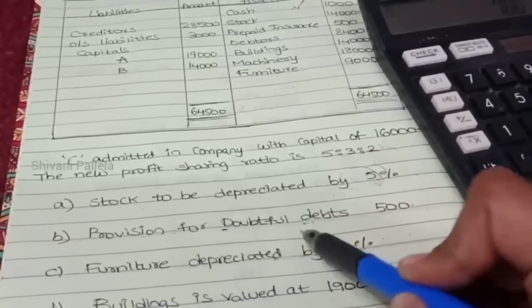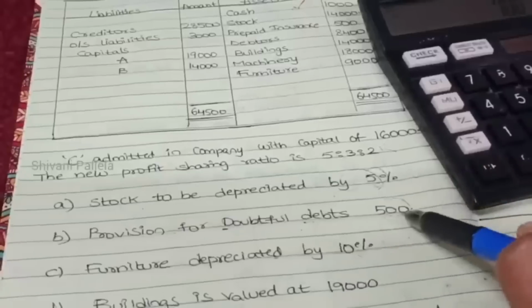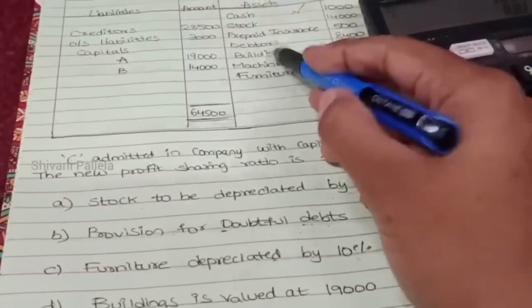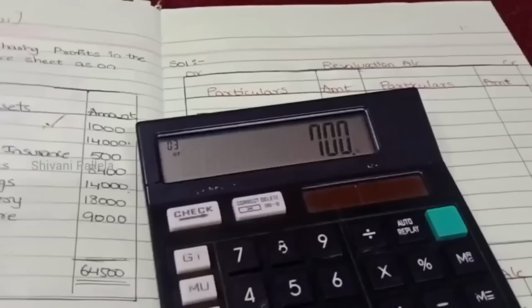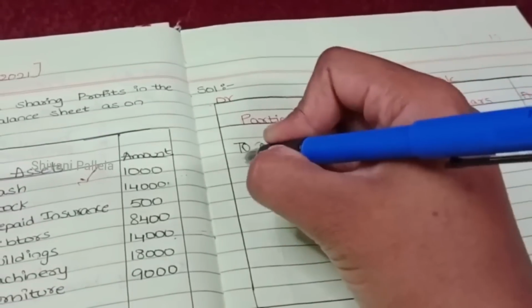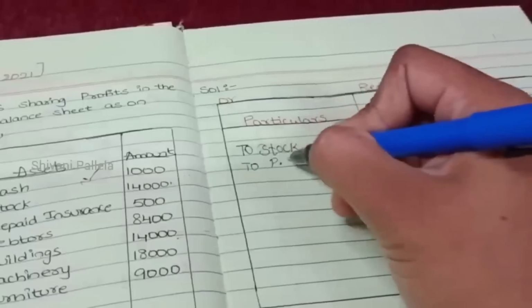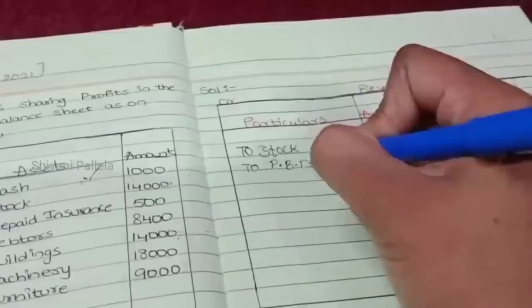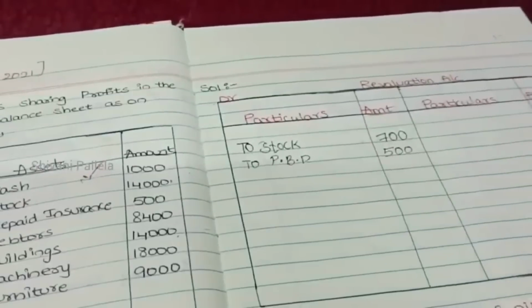Provision for doubtful debts, which is 500. Doubtful debt means on debtors. Debtors value is decreasing by 500, means asset is decreasing. When asset is decreasing, we need to put that in revaluation account debit side to provision for doubtful debts, bad debts. Okay, so how much? 500. Okay students, 500. Okay, over.